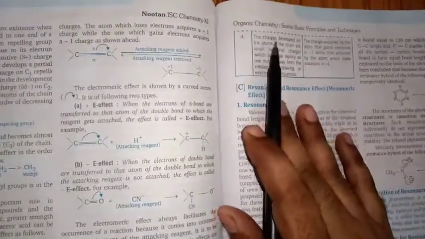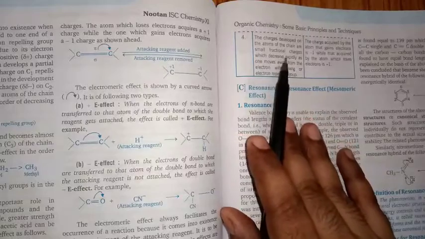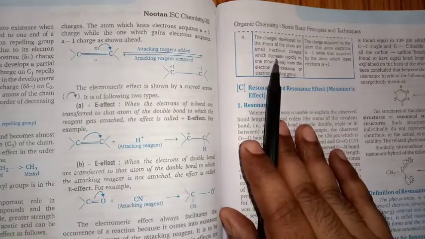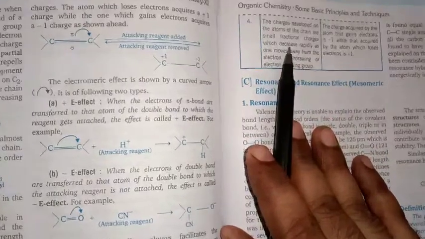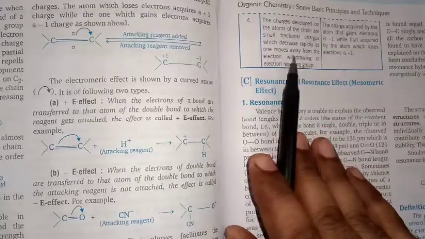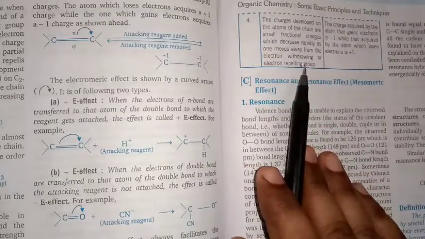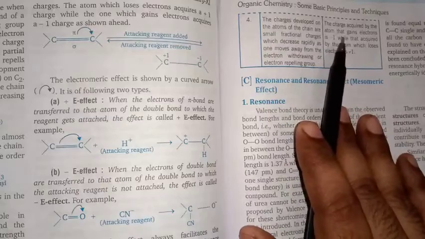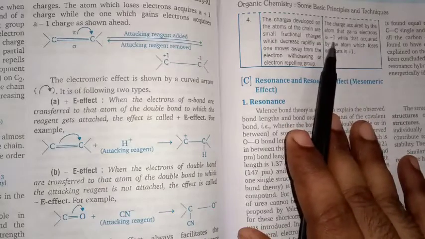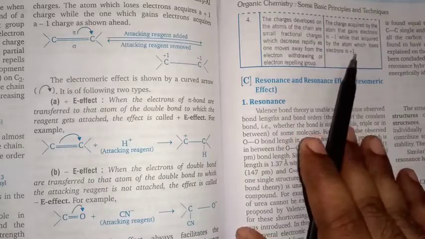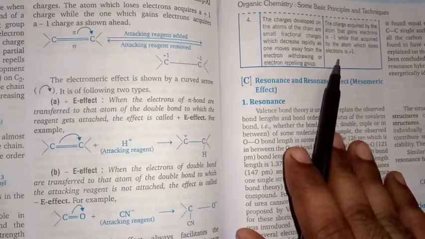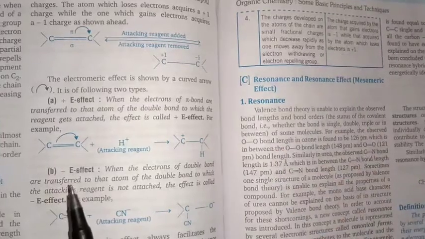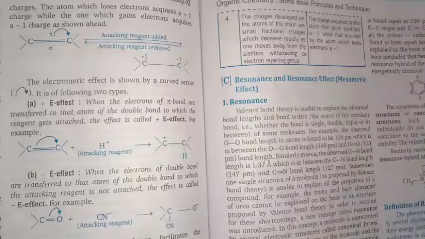The charges developed in an atom of the carbon chain are small fractional charges which decrease rapidly as one moves away from the electron withdrawing or electron repelling group. In the electromeric effect, the charge acquired by the atom which gains an electron is -1, while that acquired by the atom which loses an electron is +1. It is done between only two atoms.